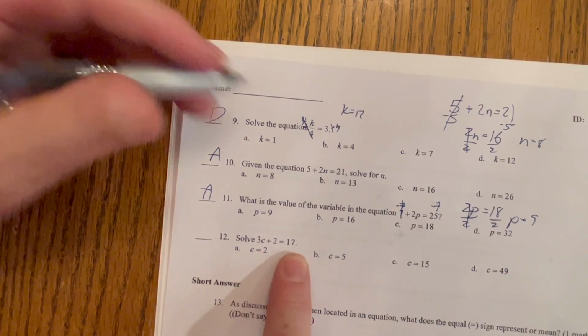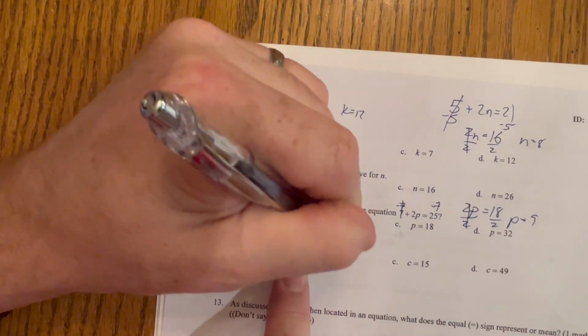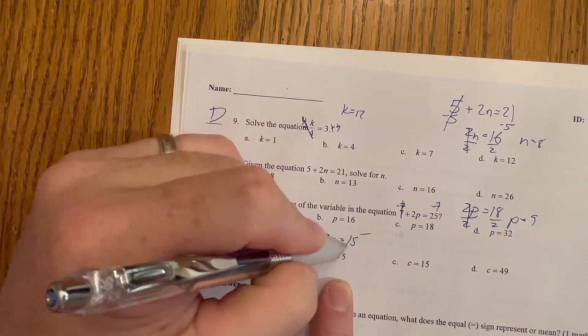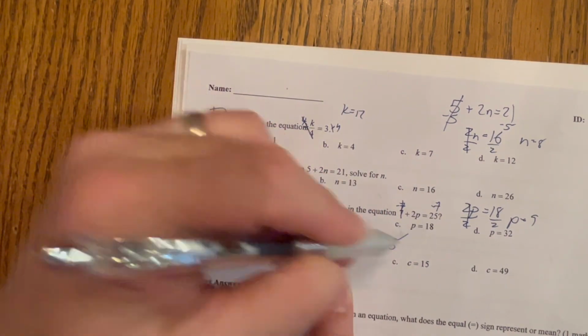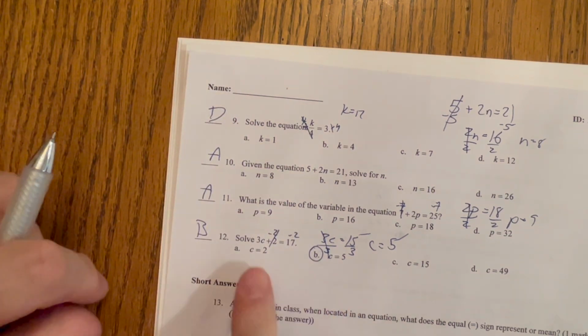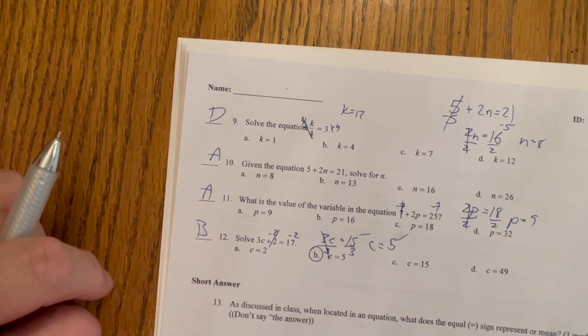3c plus 2 equals 17. Subtract 2, subtract 2. 3c equals 15. Divide by 3. Divide by 3. C equals 5. B. So that's saying that 3 times 5, which is 15, plus 2 is 17.